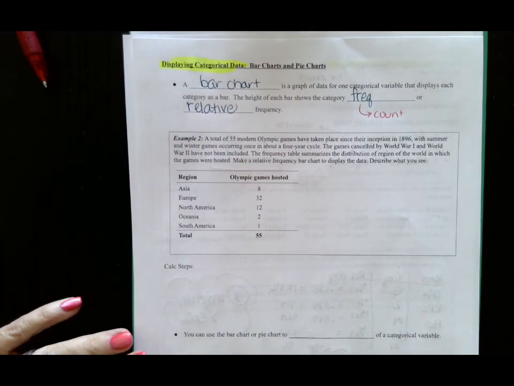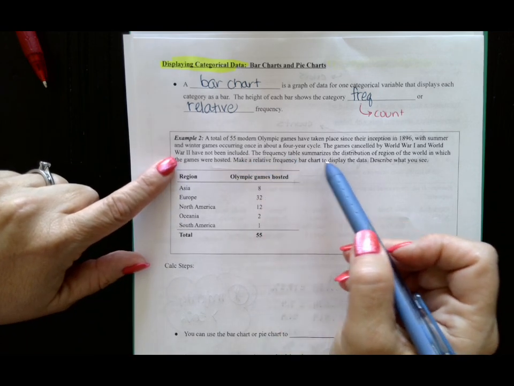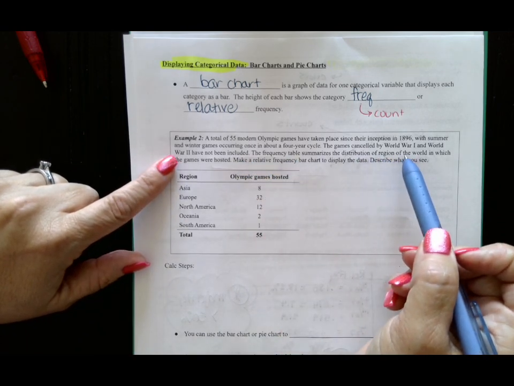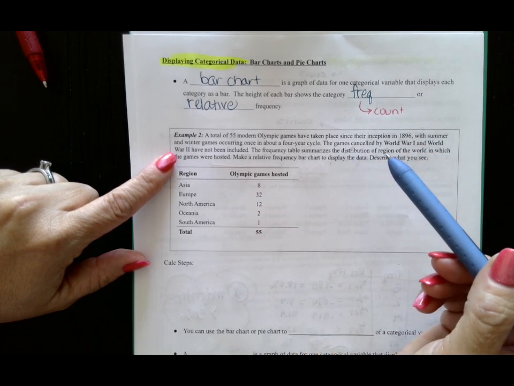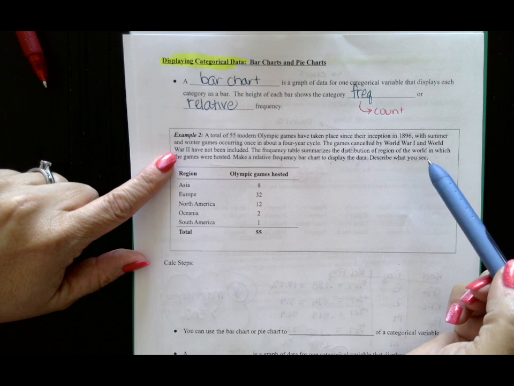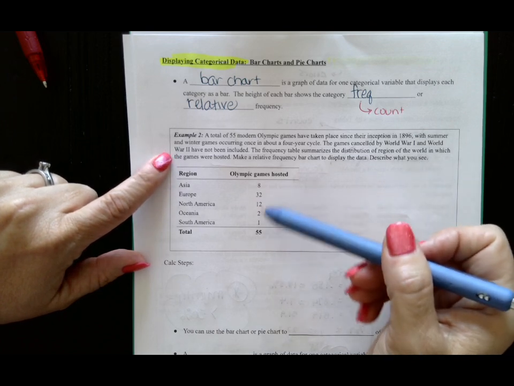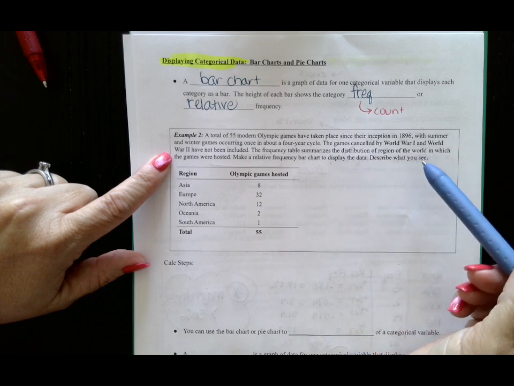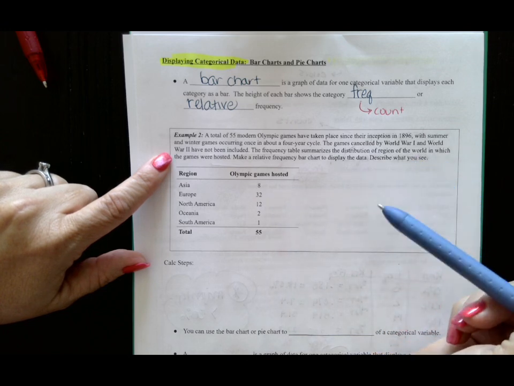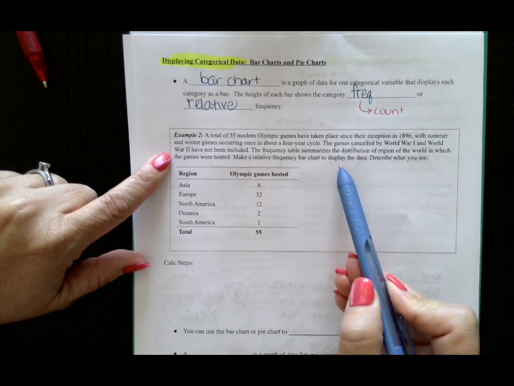All right, so let's do an example here. A total of 55 modern Olympic Games have taken place since their inception in 1896. Summer and winter games occurring once every 4-year cycle. The games canceled by World War I and World War II have not been included in this frequency table. It summarizes the distribution of the region in the world where the games were hosted. Make a relative frequency bar chart to display the data.